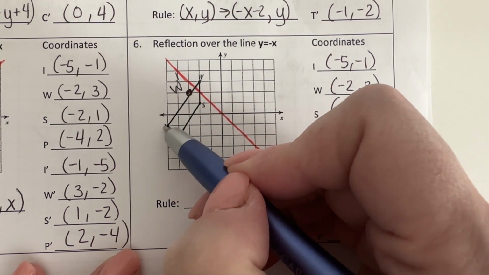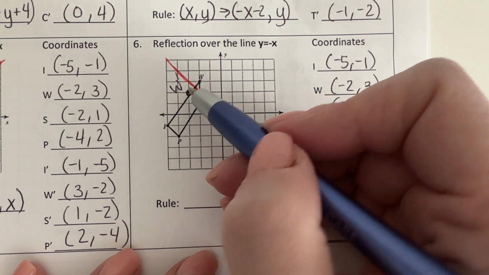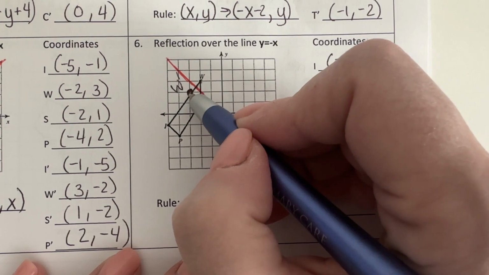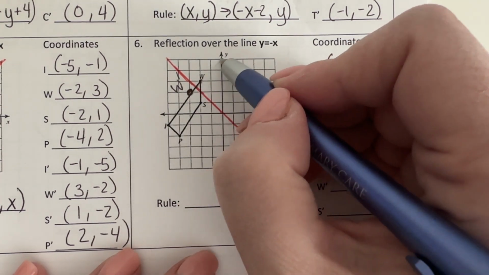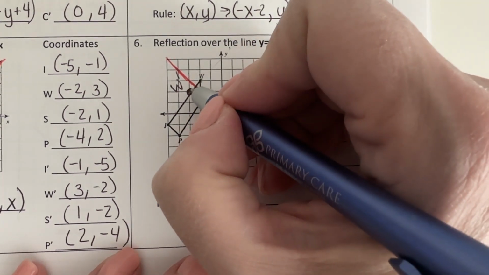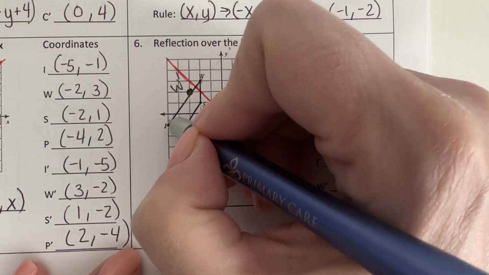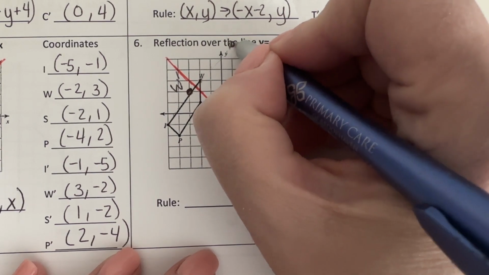That's kind of a weird angle there. So I'm going to have to go way up over here, and it's going to go a little bit off. 1, 2, 3, 4. And that's almost going to be right up here-ish.